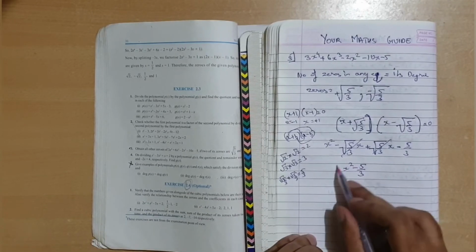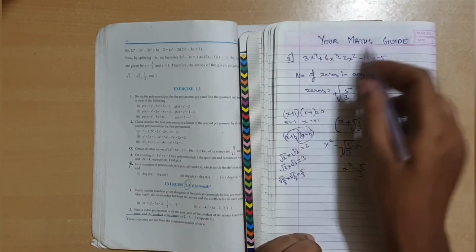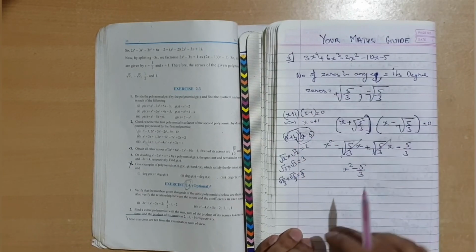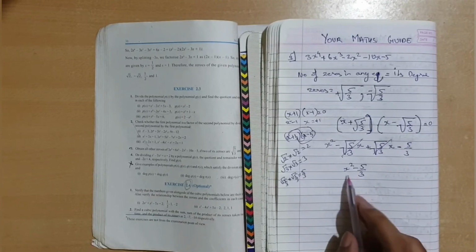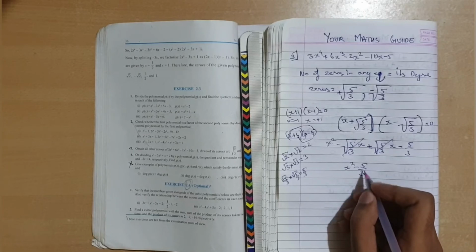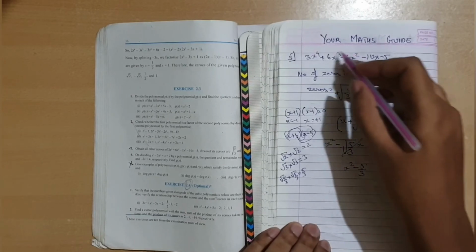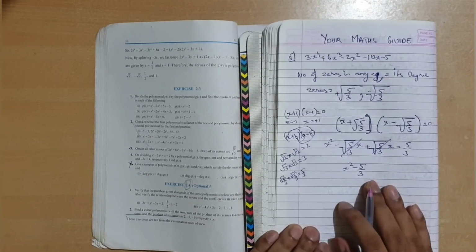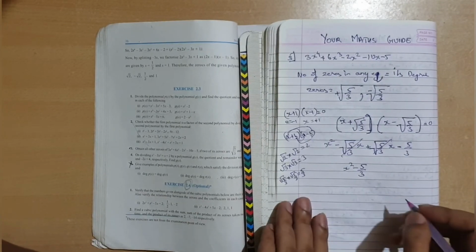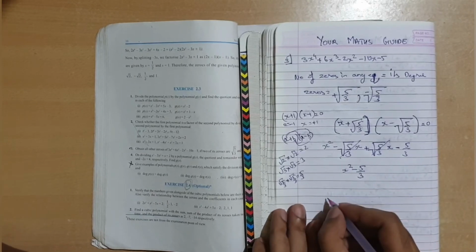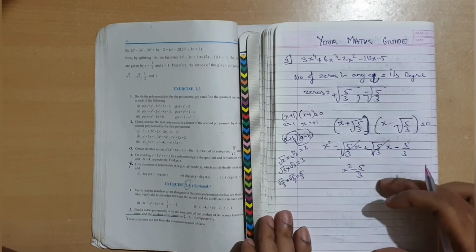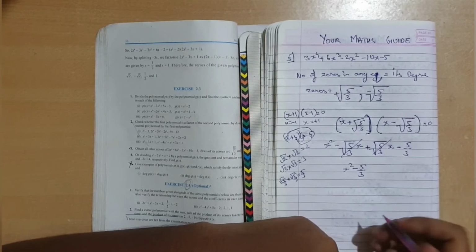So from this we have to divide this equation with this to get the other two zeros. So let us divide. Okay, see here we got x square minus 5 by 3. From this you have to divide this equation. Okay guys, so how will you divide? See, will this much space be sufficient? Okay, let us try.